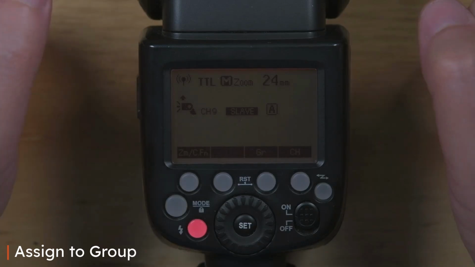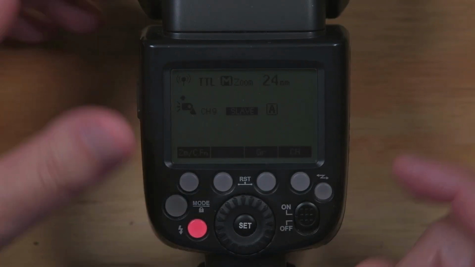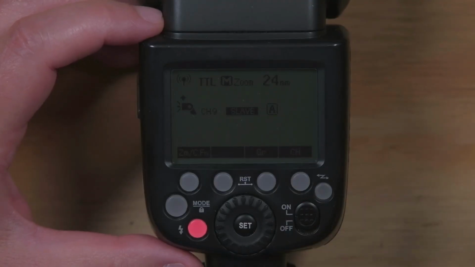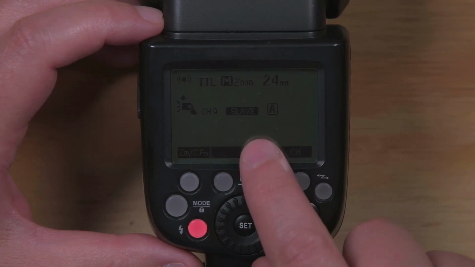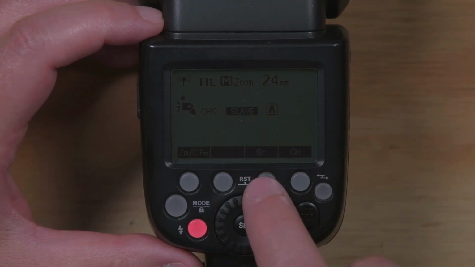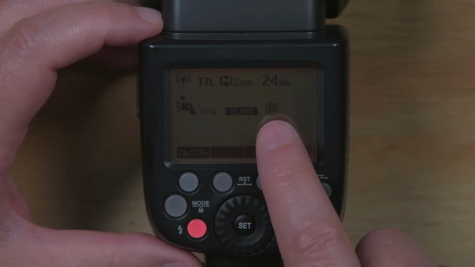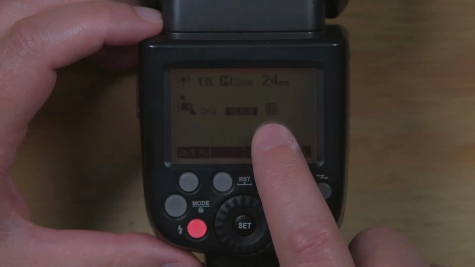Now let's assign this flash to a group. It is currently assigned to group A, but if we want to change it, we only need to press the soft button labeled GR or group, and we'll see the group changes from A to C. I'm going to assign this flash to group B.